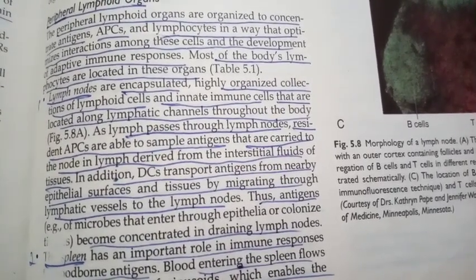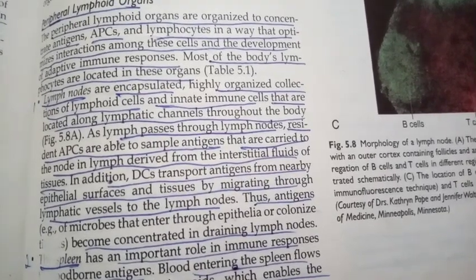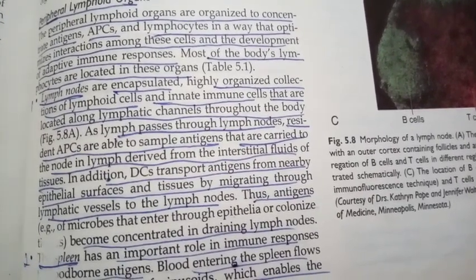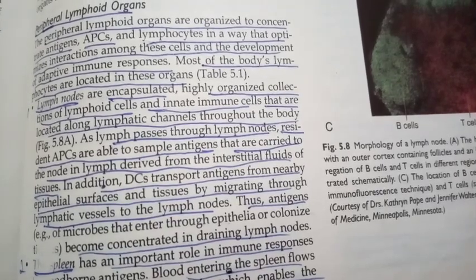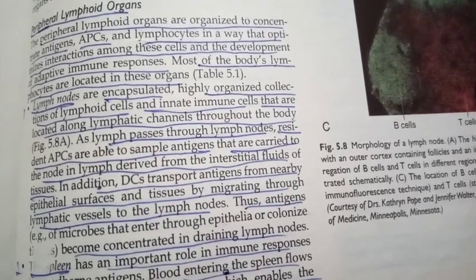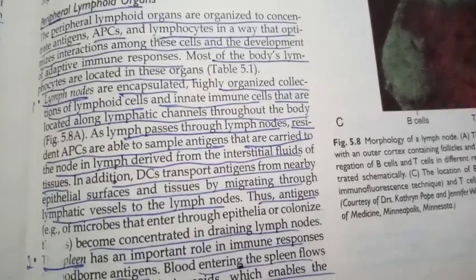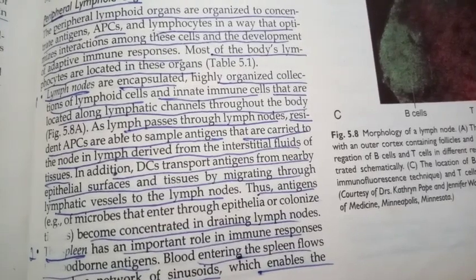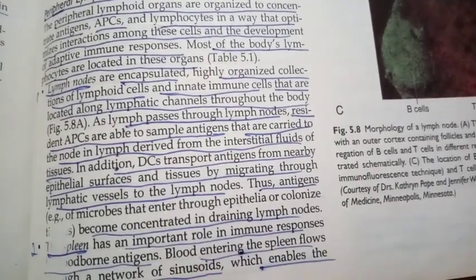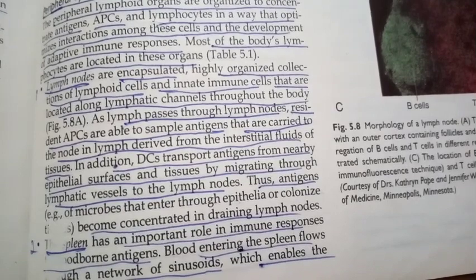As lymph passes through the lymph nodes, resident APCs are able to sample antigens that are carried to the node in the lymph derived from the interstitial fluid of the tissue. In addition, DCs transport antigen from nearby epithelial surfaces and the tissue by migrating through the lymphatic vessels to the lymph nodes.